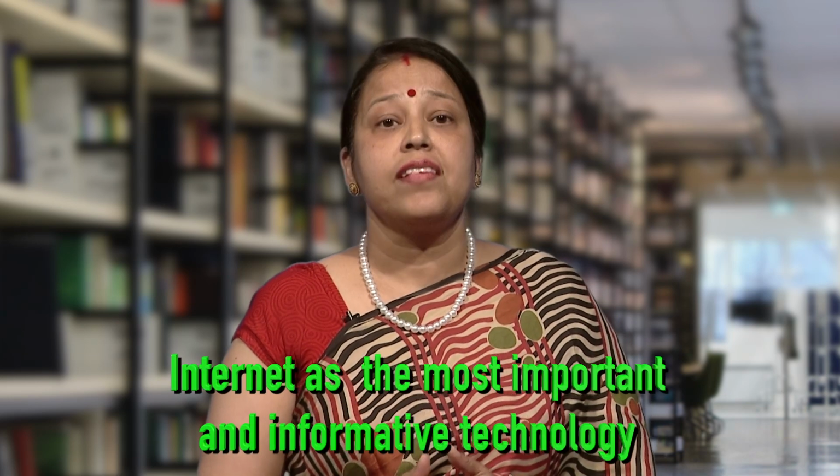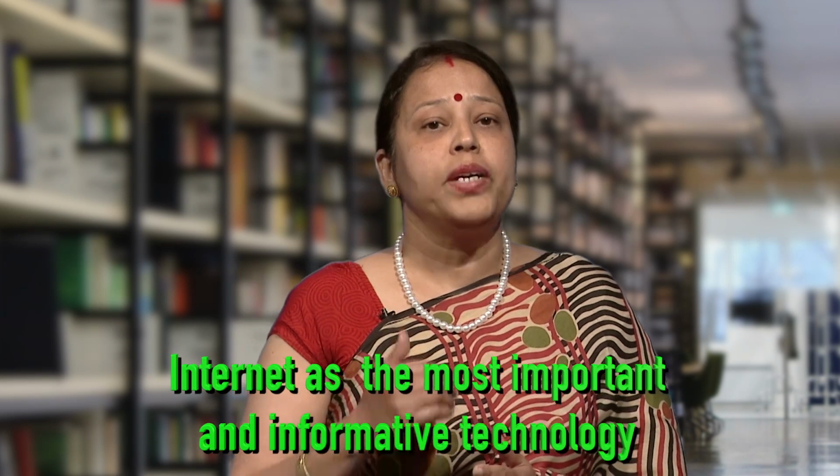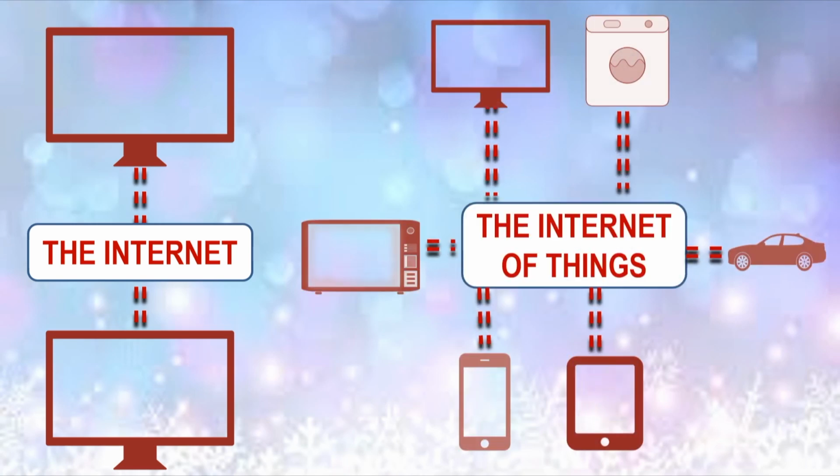Well friends, Internet is the network of computers where all data, images, videos, recordings, commands, everything is available in the Internet through computers. Internet has really changed the world, and all of us really recognize Internet as the most important and informative technology. Similarly, the new Internet also has changed the world. New Internet is not only the Internet of people, it is the Internet of things.